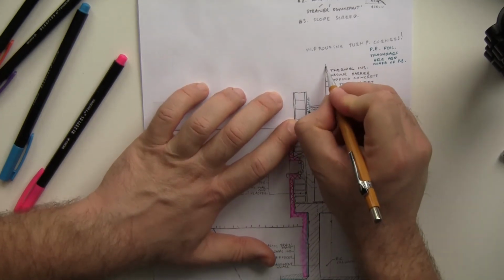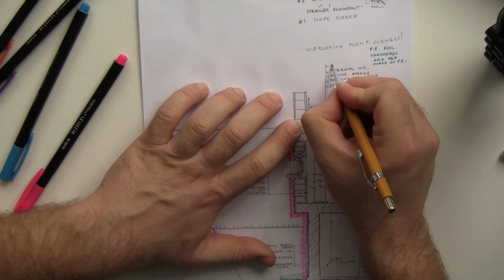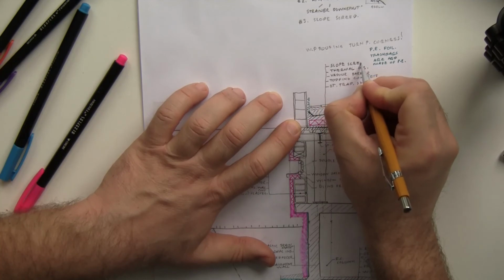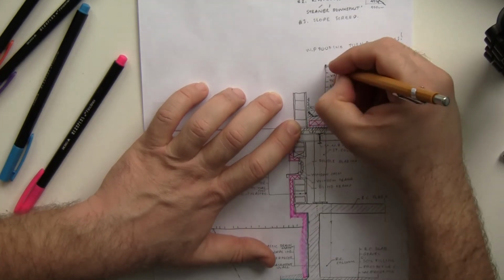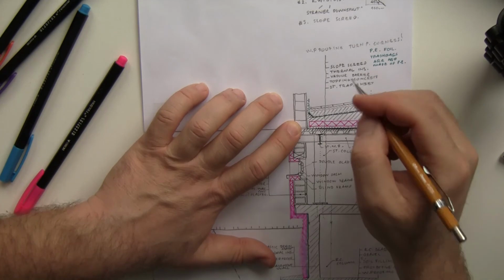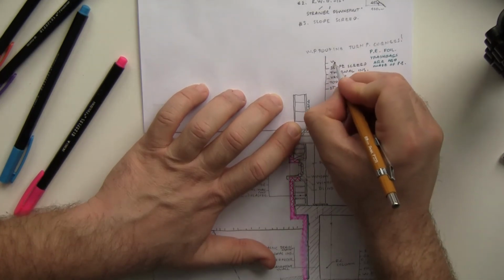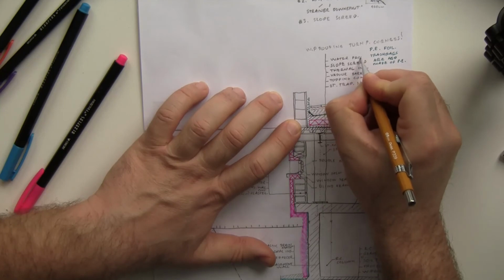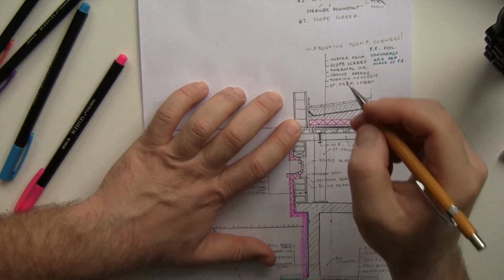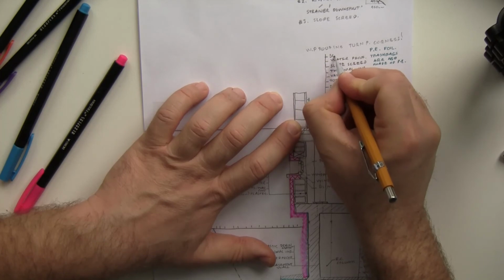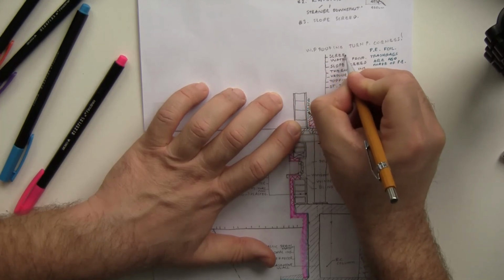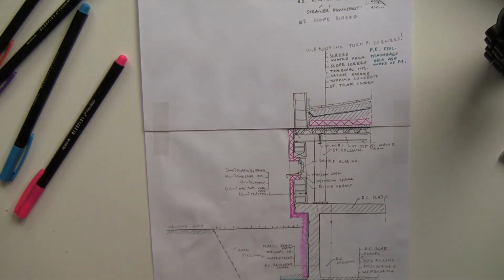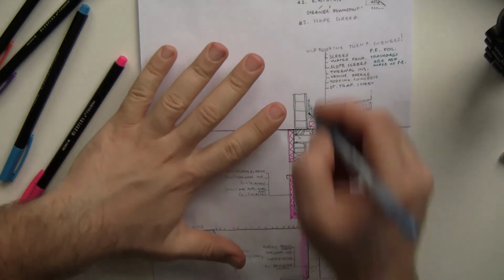And on top of thermal insulation, what do we have? We have got slope screed. And on top of the slope screed, we have the waterproofing. On top of the waterproofing, I have got another screed. And then, I need to erase that part, I guess.